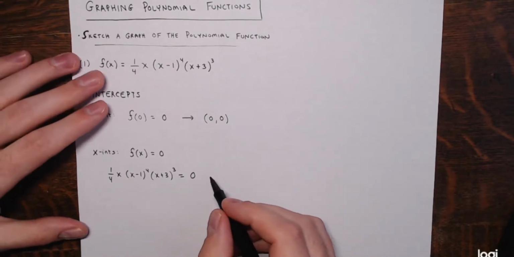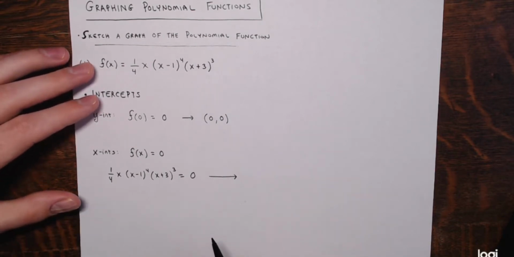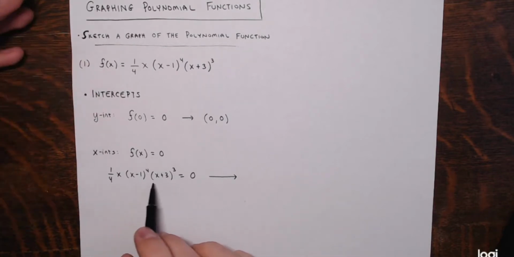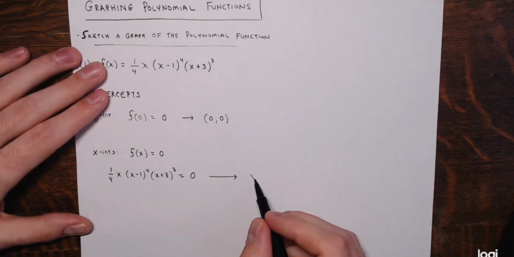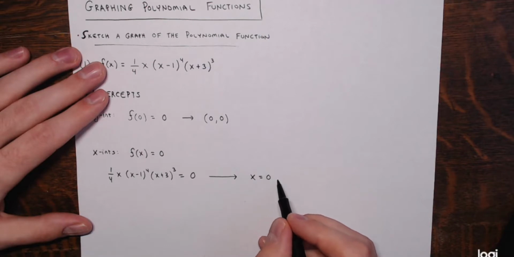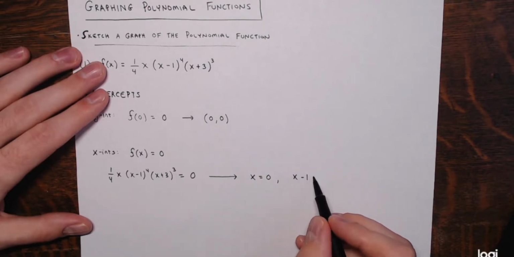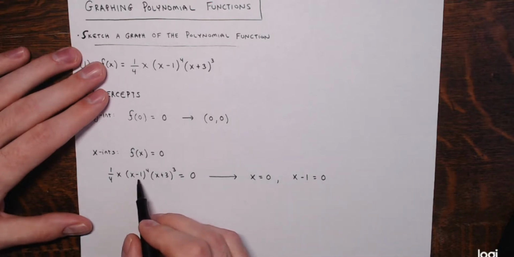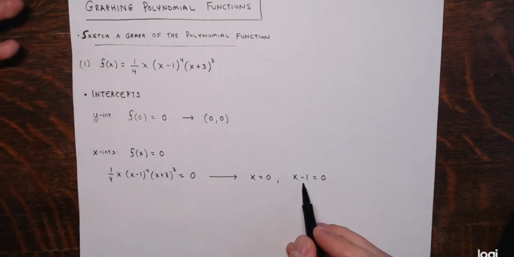And if you recall, the zero product property: a product can only be 0 if one of the factors is 0. So either 1/4 is 0, but that's not happening. 1/4 is not 0. But if x is 0, that'll happen. Or if x minus 1 is 0, this'll be true. Now I'm not writing x minus 1 to the 4th power because it's just the same factor 4 times, right? It's just x minus 1.